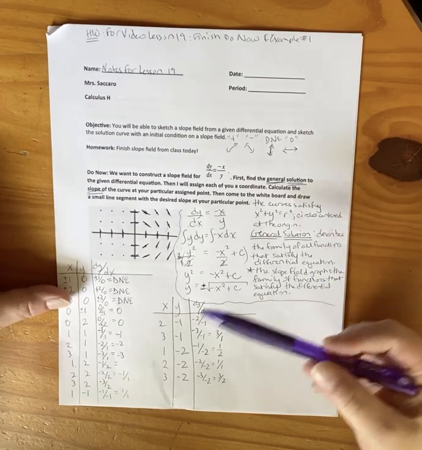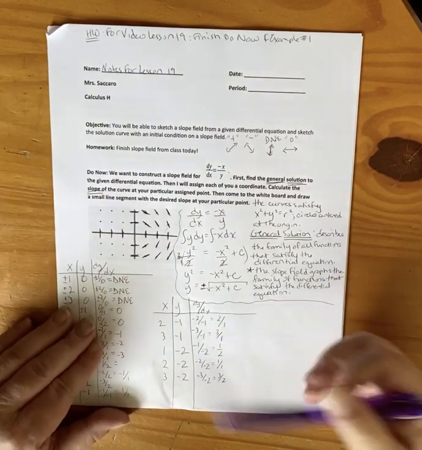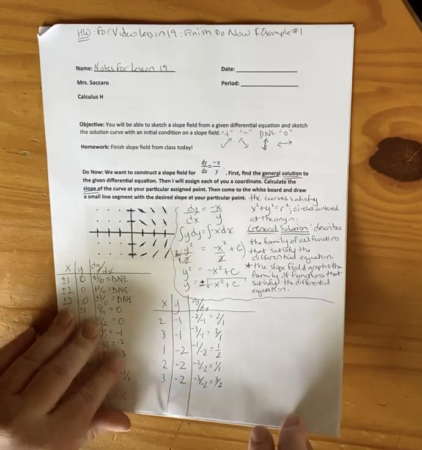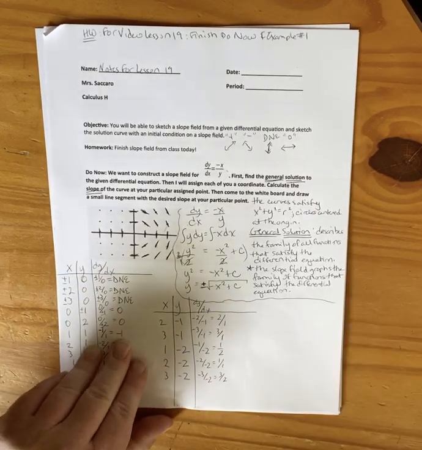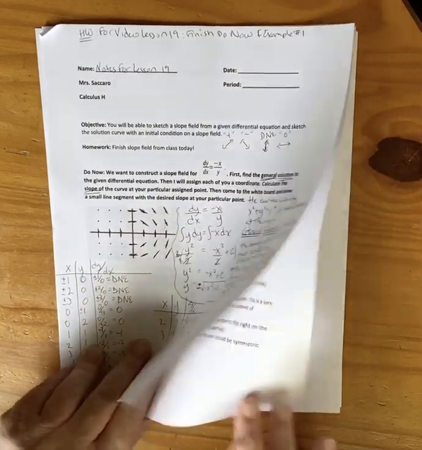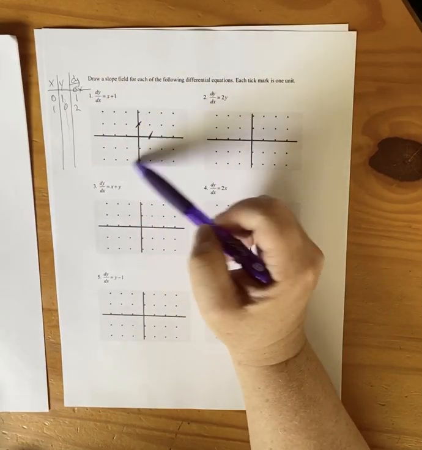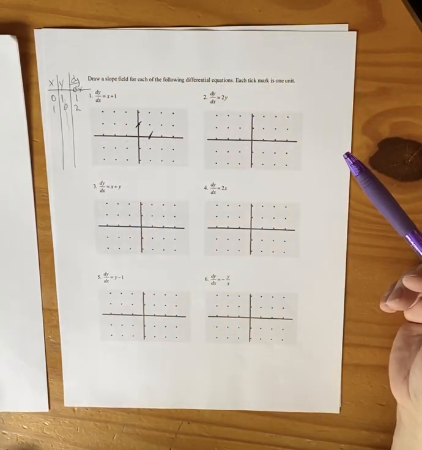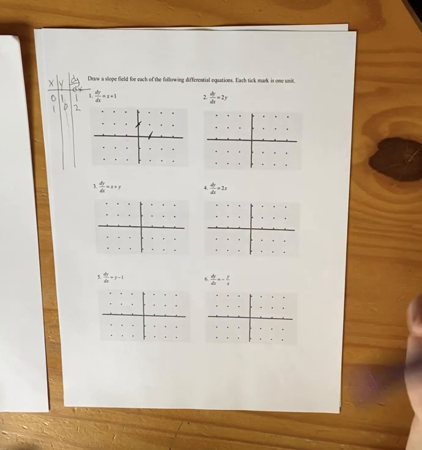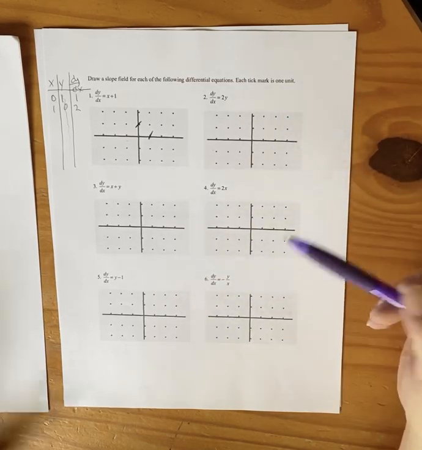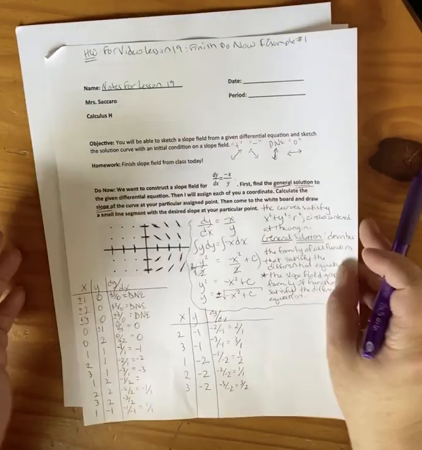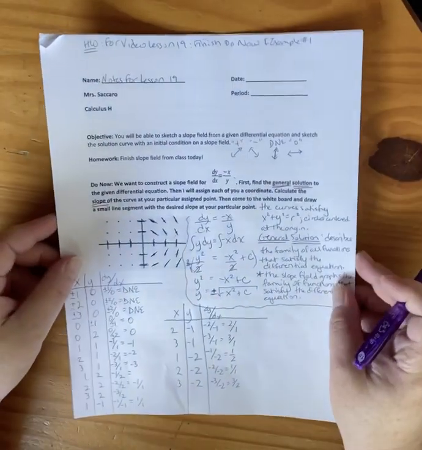So I'd like to start out by finishing the do now problem, which was the homework for video lesson 19. And then I started you kind of sort of on example 1. So I would like to do that one, go over example 1, which was the other homework problem, and then maybe do 1 or 2 more depending on time, okay? And then I'll give you some more homework. All right, so that's the game plan for video lesson 20.